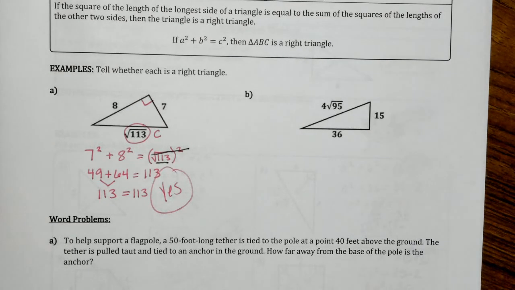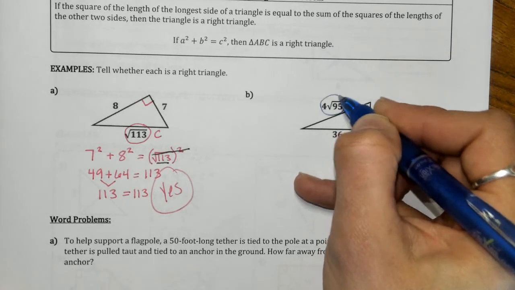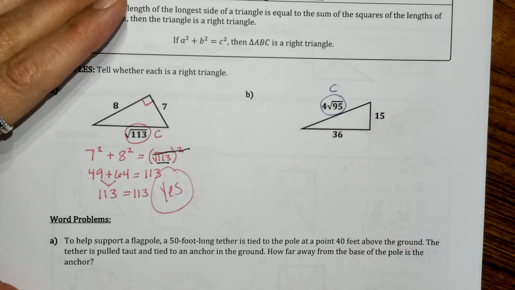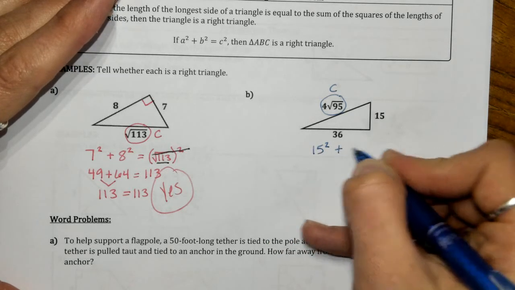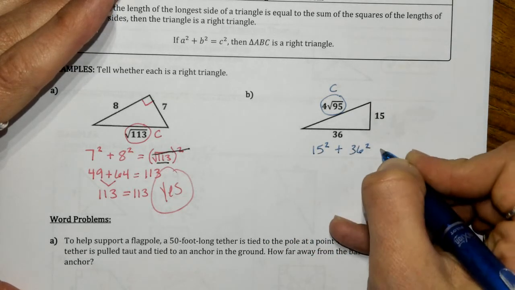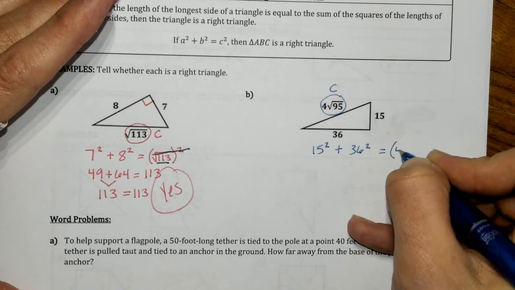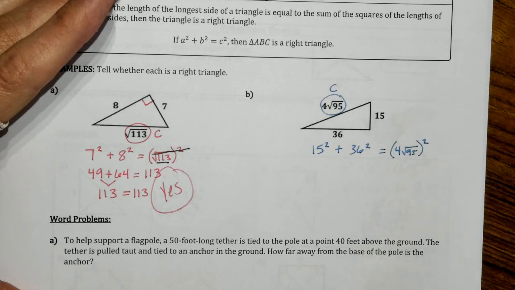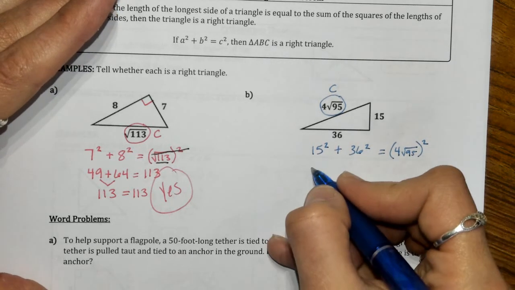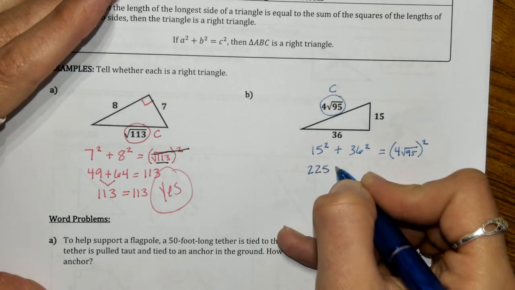Look at the next one. We go ahead and plug in all of our numbers, or the 4 square root of 95. Find out if it is bigger or smaller than the 36. It's going to end up being bigger. So we're going to use this as our C. And we start going through and solving. So we'll do 15 squared plus 36 squared is equal to, parentheses, because we have a radical, 4 square root of 95 squared. 15 squared is going to give me 225.